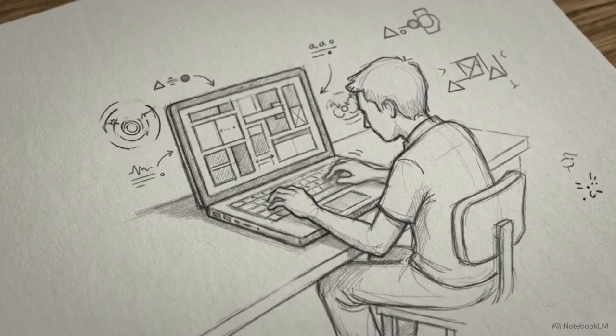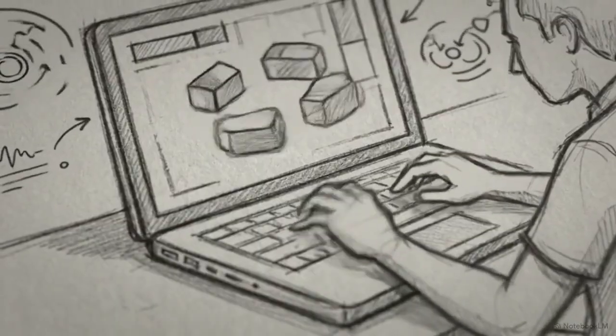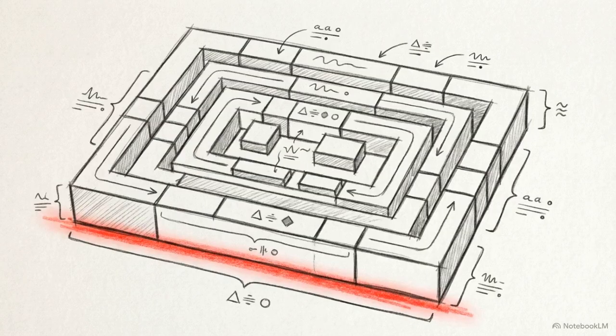You are in a technical interview. The prompt asks you to rotate an array by k positions to the right. It sounds simple. It is actually a trap designed to test your understanding of scale.